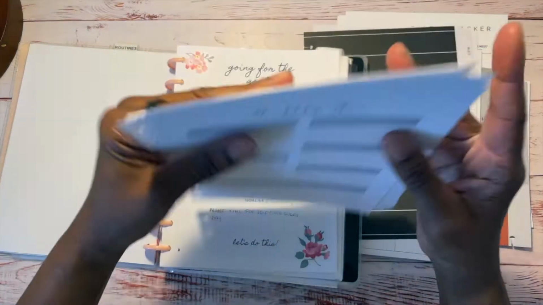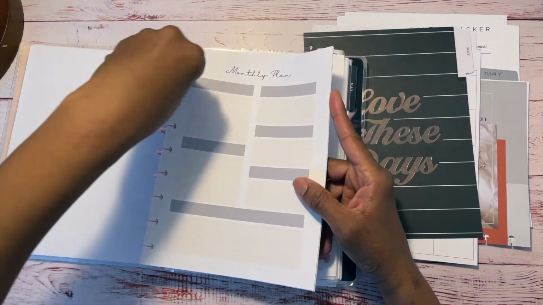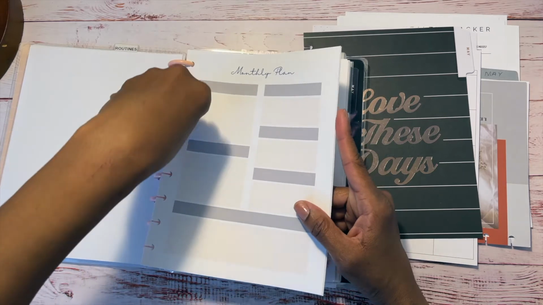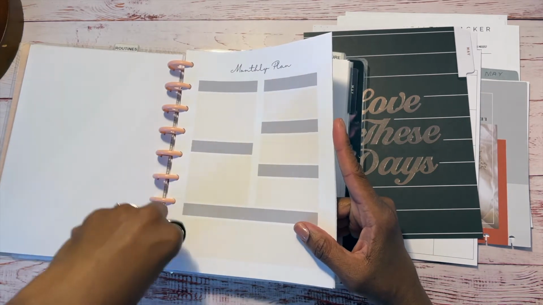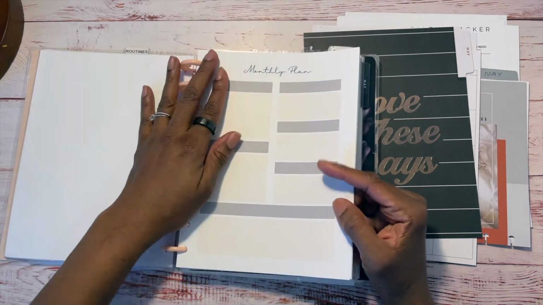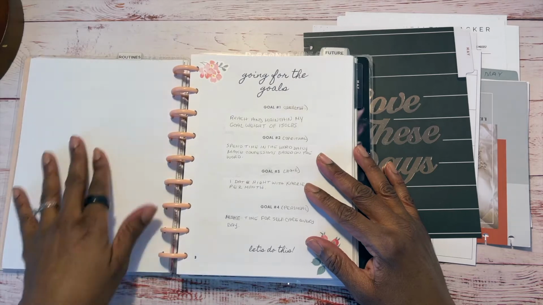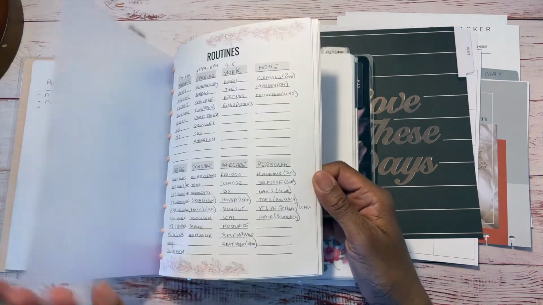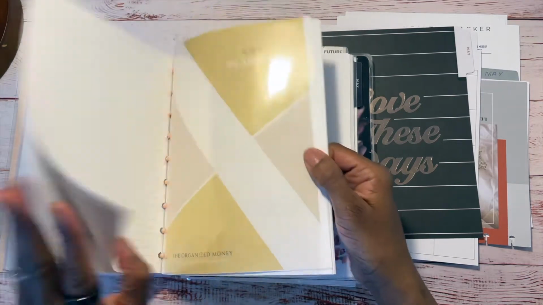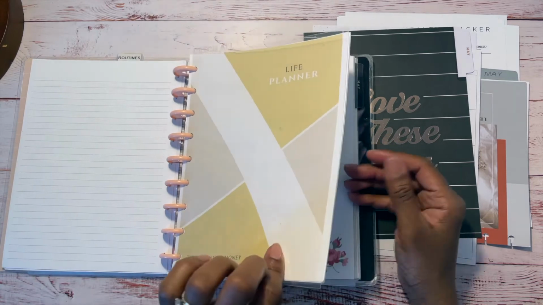So I'm going to pop these into my planner. And this will be basically my appointments and maybe some reminders or to-dos that I need to do. This is what I love about the disc bound system. It's very customizable. So that's it for the month of May. I don't have a tab for the month of May because I just know that the life planner section, which I have here, it says catch-all, is always the current month.